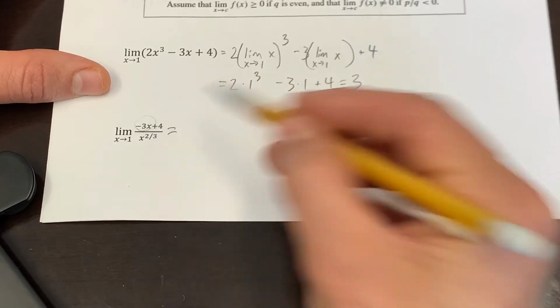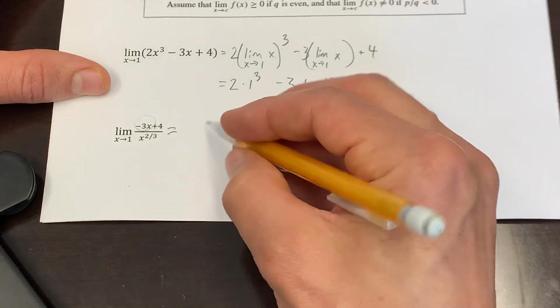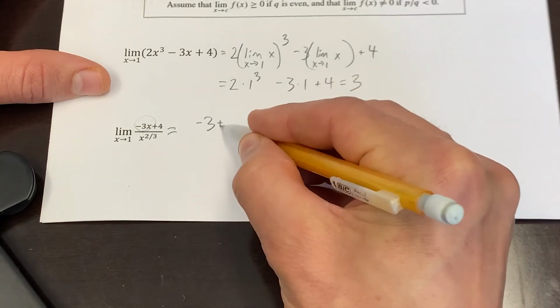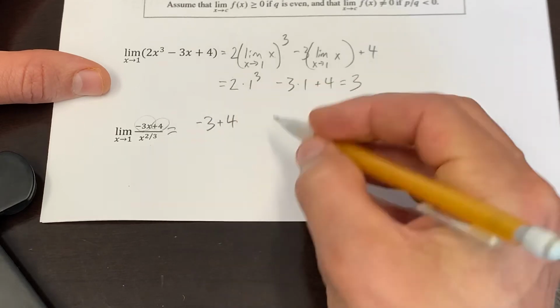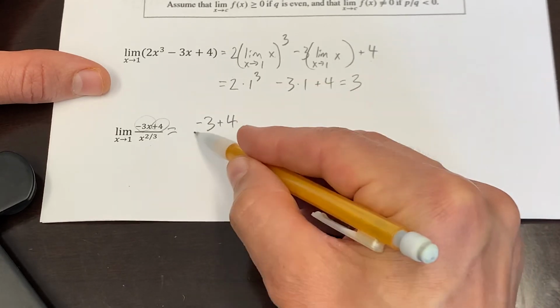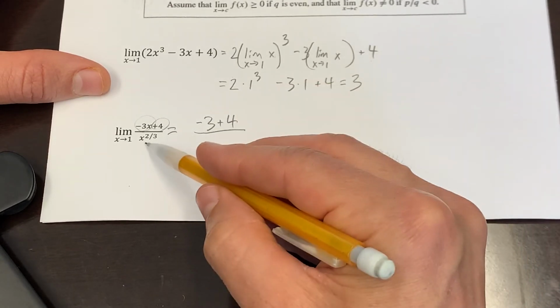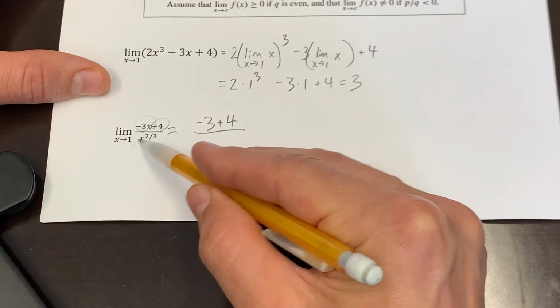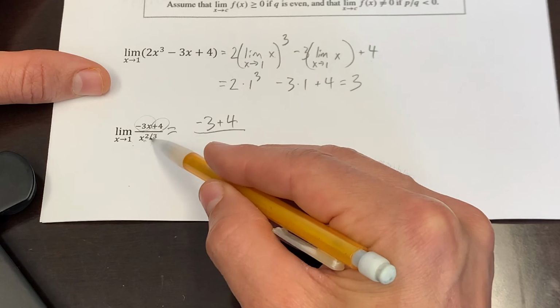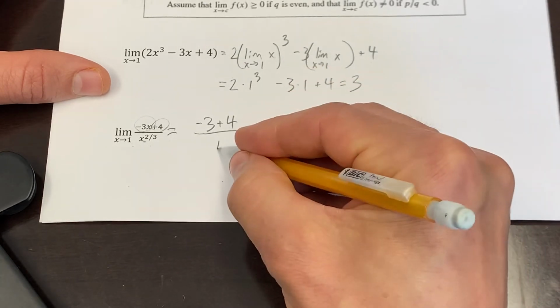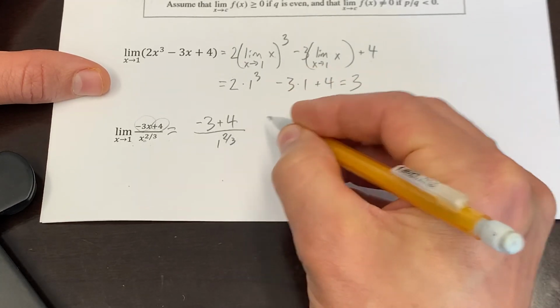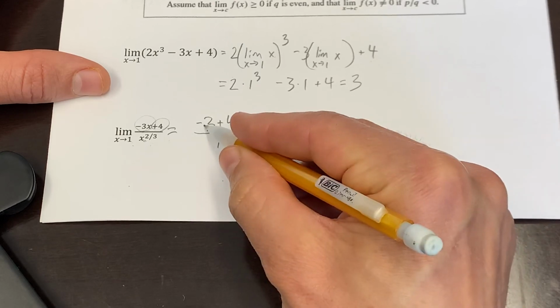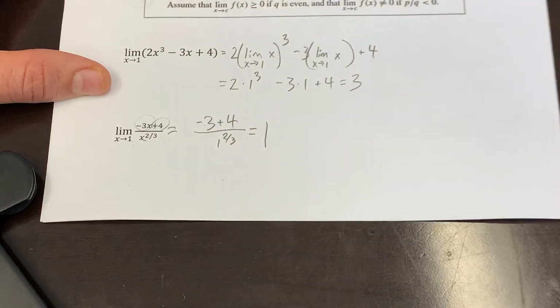Well, certainly the limit of this term exists. It's going to be negative 3. The limit of this term exists, 4. And so we can add them, and that's the limit of the numerator. How about the denominator? The limit as x goes to 1 of x makes sense. And so 1 to the 2/3 makes perfect sense. 1 to the 2/3 is 1. Negative 3 plus 4 is 1. So there you have a couple of examples.